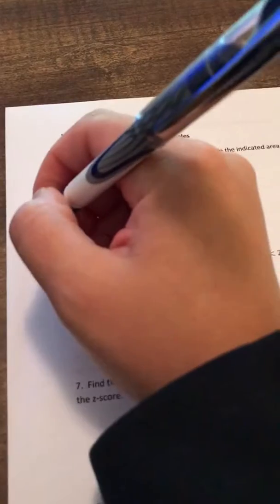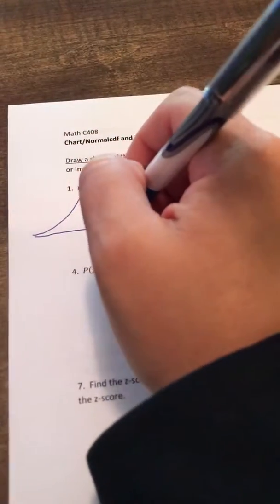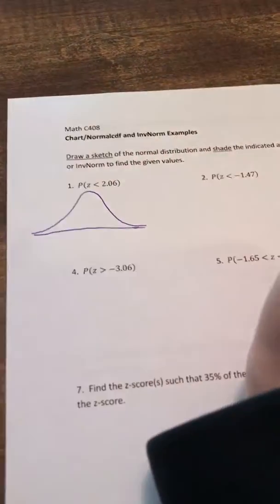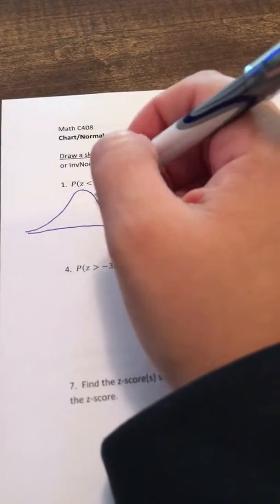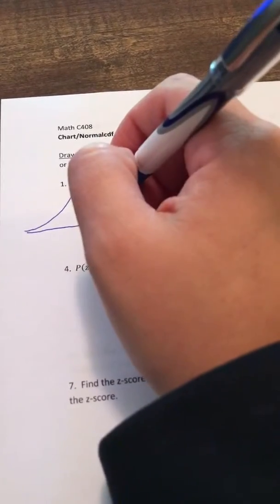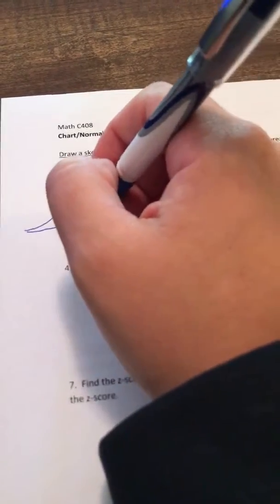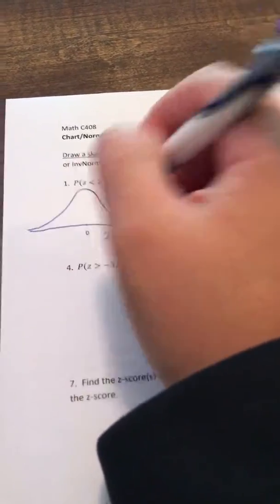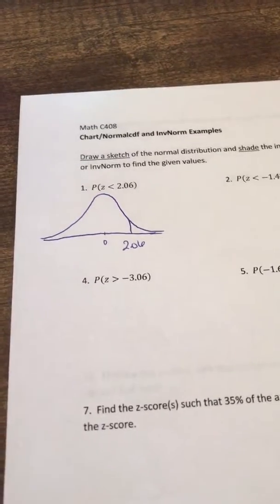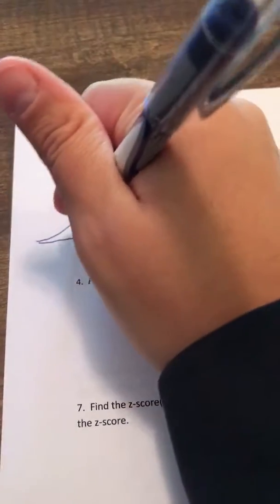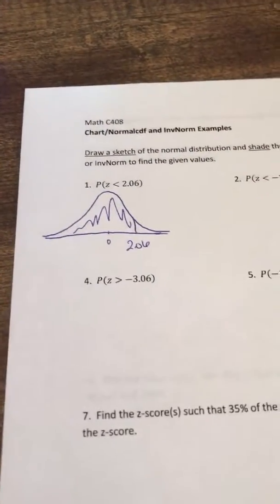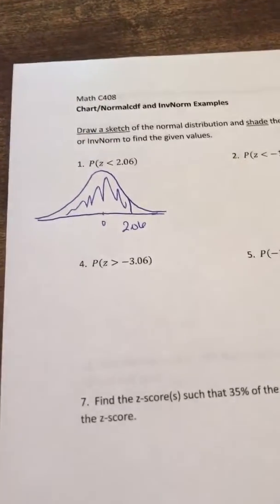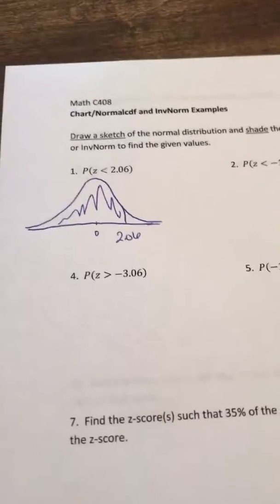So if we graph this one, or draw the chart, there's your normal curve. 2.06 is up here to the right, because remember 0 is always in the middle, so 2.06 is there somewhere. And we want less than, so that's the probability, or the area, to the left. So I'm just going to use the chart for this.